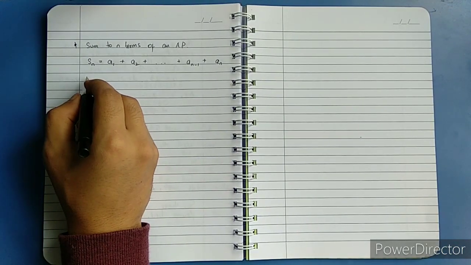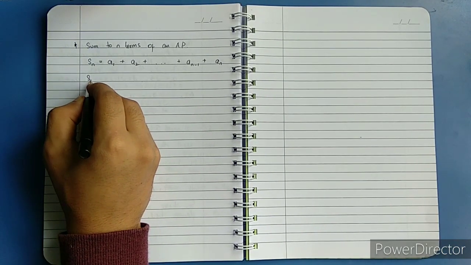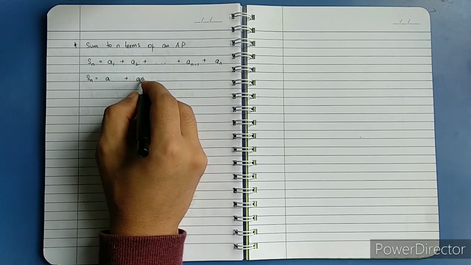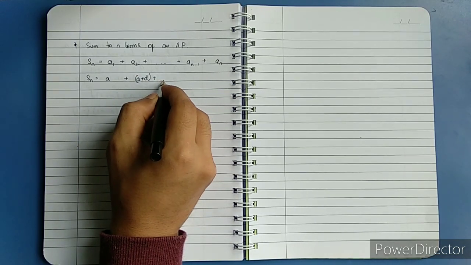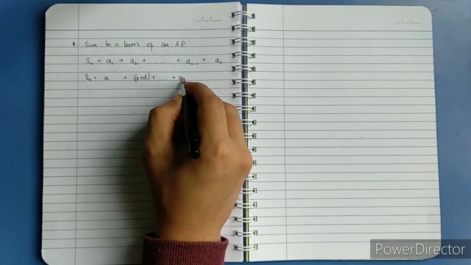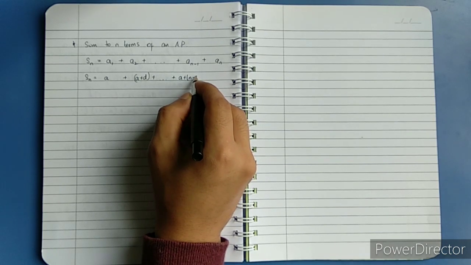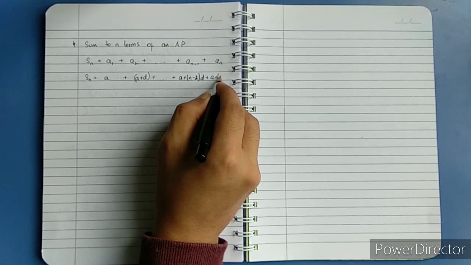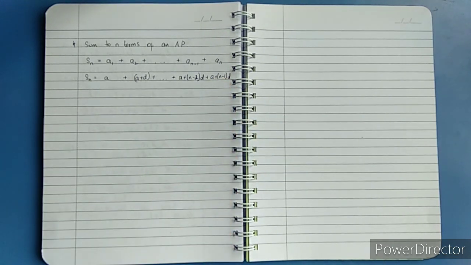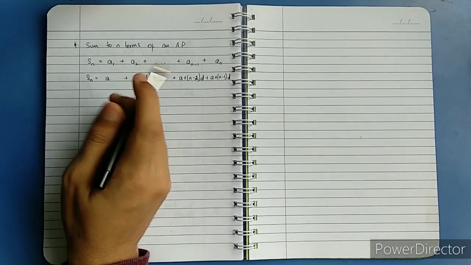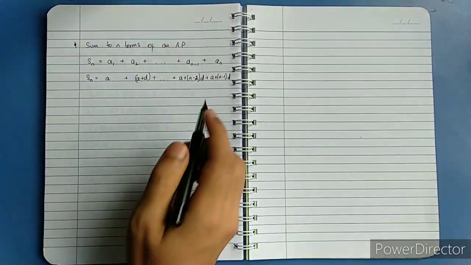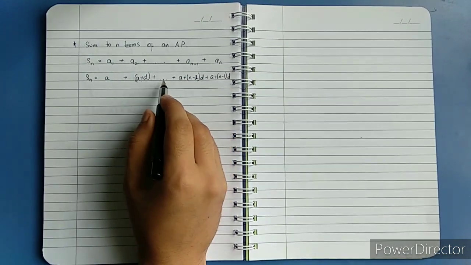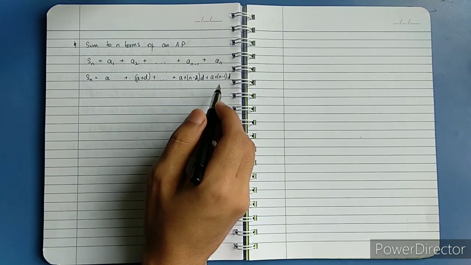So if we write this in terms of a and d, then Sn will be equal to a1 is a, plus a2 is a plus d, plus dot dot dot, an minus 1 will be a plus n minus 2 into d, plus an is a plus n minus 1 into d. The same sum to n terms, if we reverse this, the last term we'll write as the first term, last second as the second, similarly the second as the last second and the first as the last term.